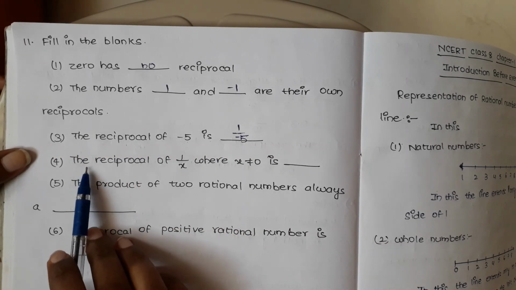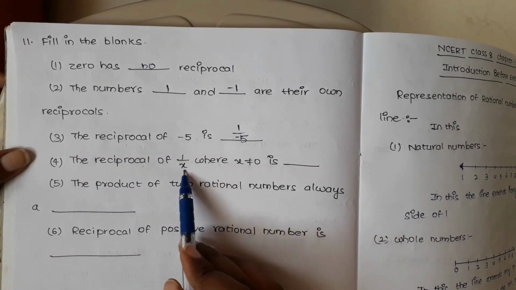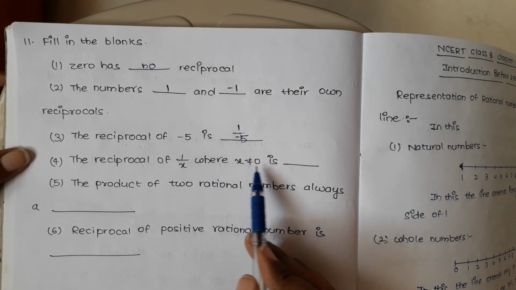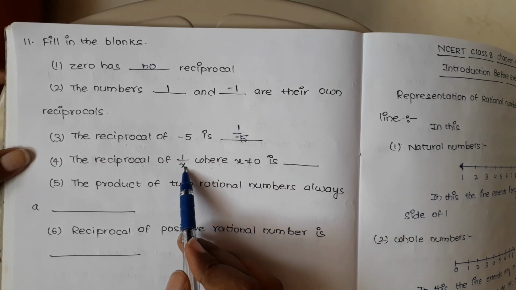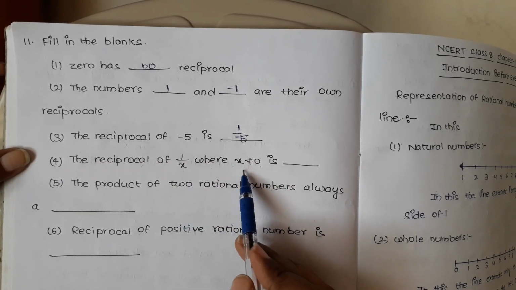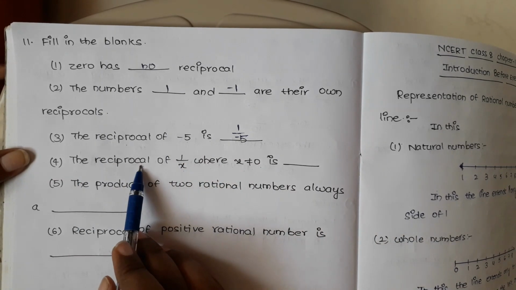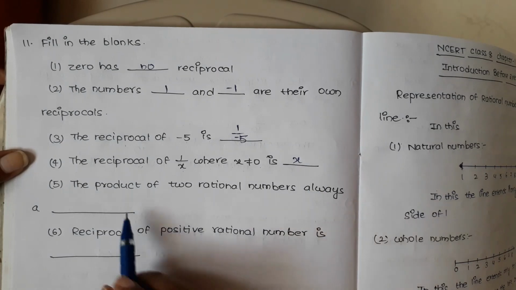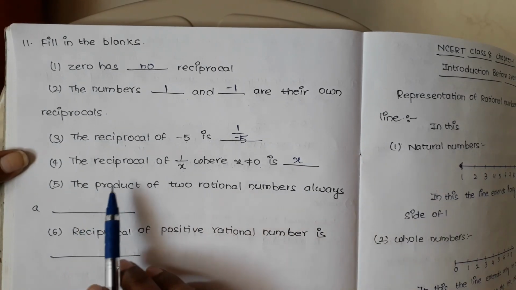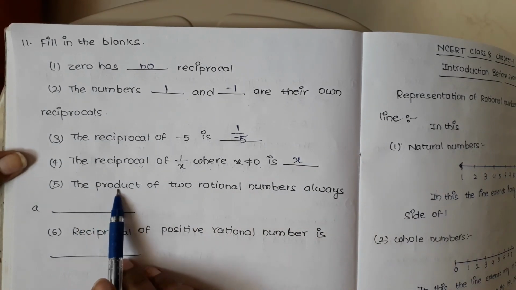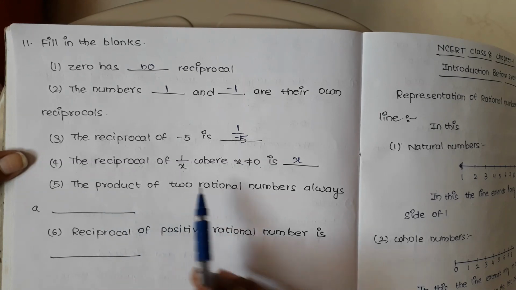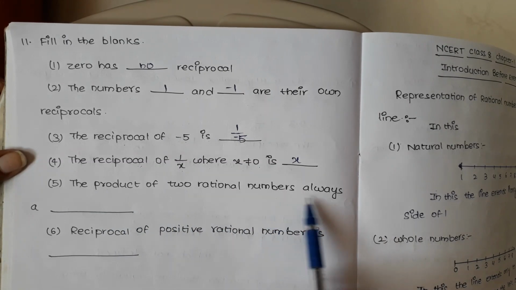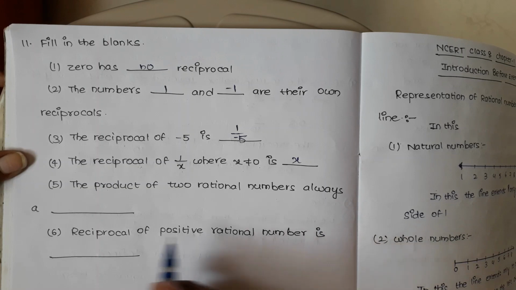And the reciprocal of 1 by x, where x is not equal to 0, and it is a rational number in the form of p by q, is x. And the fifth blank: the product of two rational numbers is always a rational number.